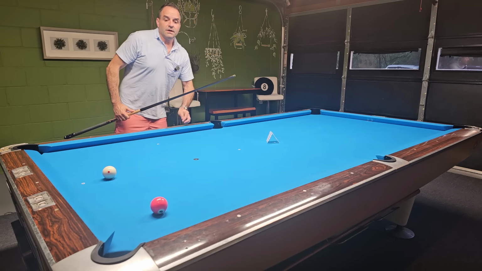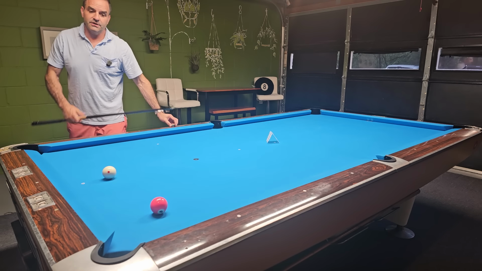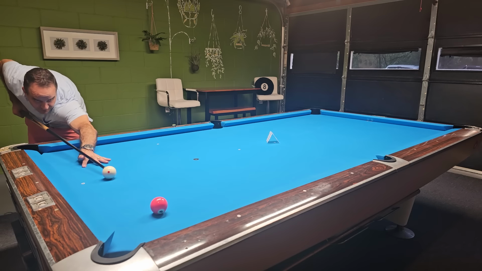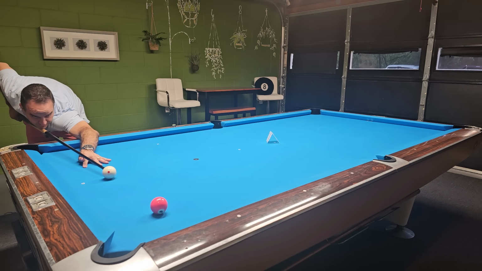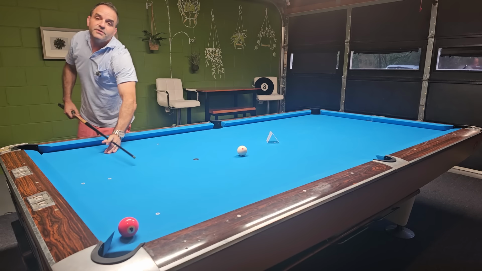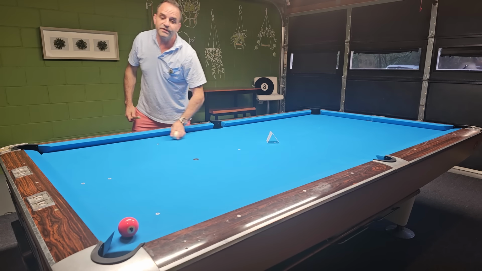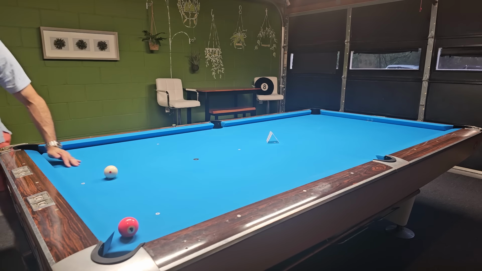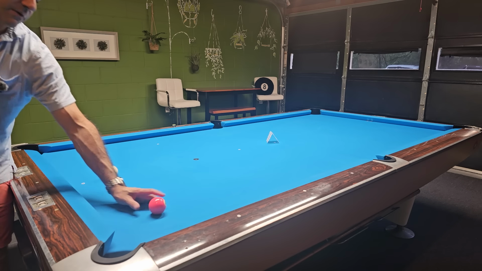But you could hit it and it could masse out. So I'll try to masse it out and hit it too thin. Yeah, like that. It could start looking like that. It's like you hit a little masse shot and you whiff it. So who wants to hit that shot as an intermediate or beginner playing under pressure? We don't want to do that.